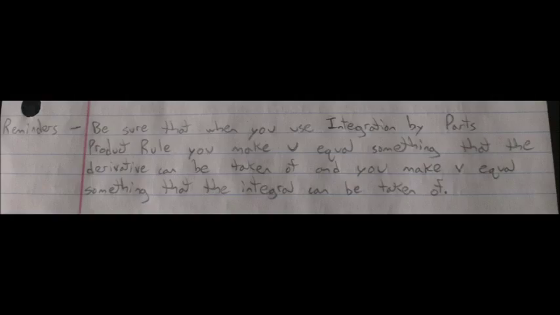A reminder for this topic is to be sure that when you use integration by parts for the product rule, you make u equal something that the derivative can be taken of, and you make v equal something that the integral can be taken of. This is because when you're splitting the integral into a function and another integral, you need to be able to get u prime from u, and you need to be able to get v from v prime.